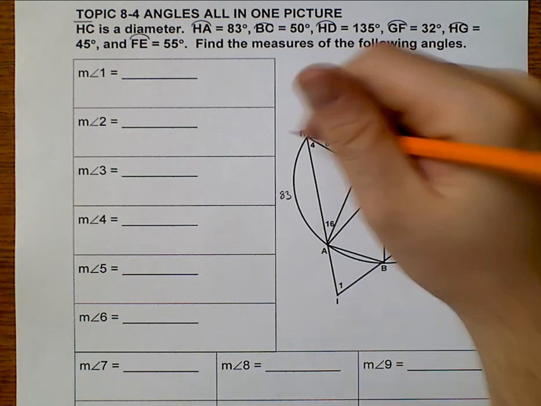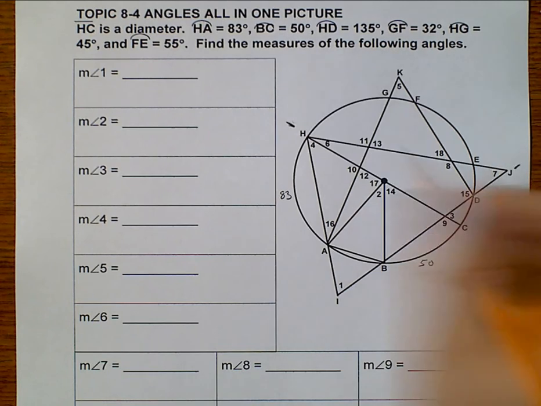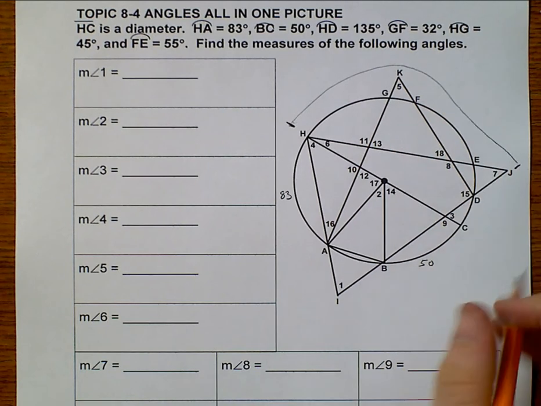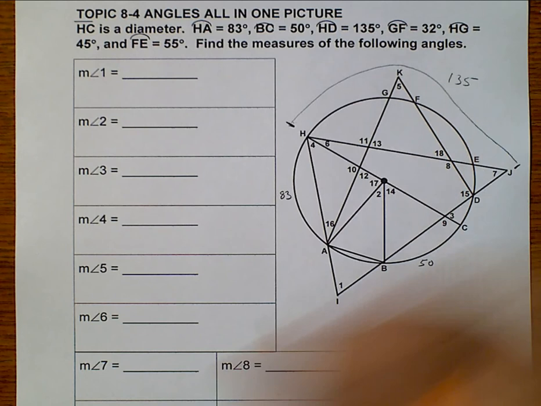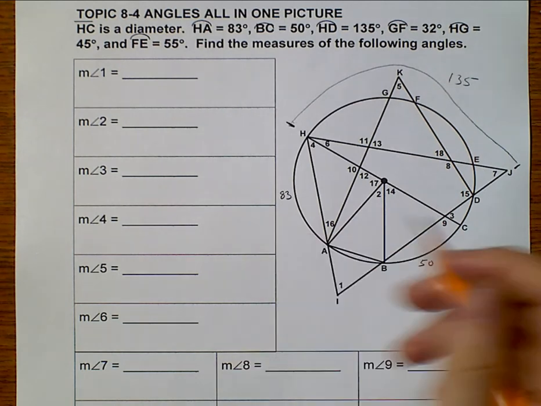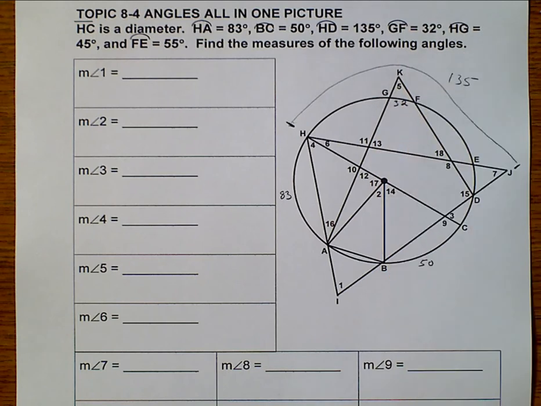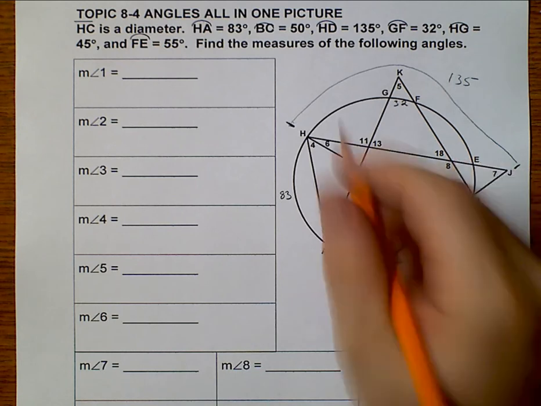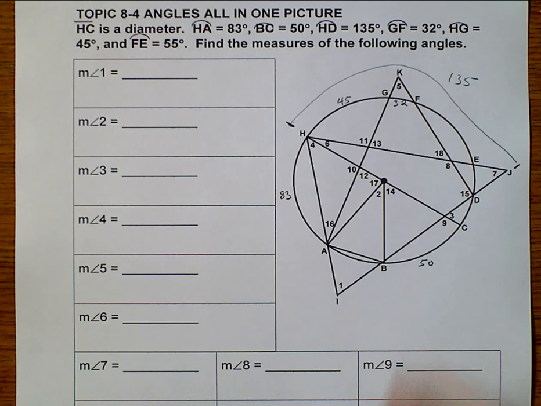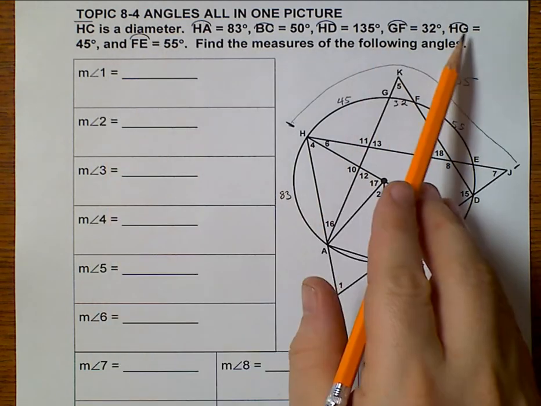HD, that means I go from H all the way to D. It's a rather long arc, and it's 135. Okay? And then GF would be 32. HG would be 45. And FE would be 55. And all that is explained up here.